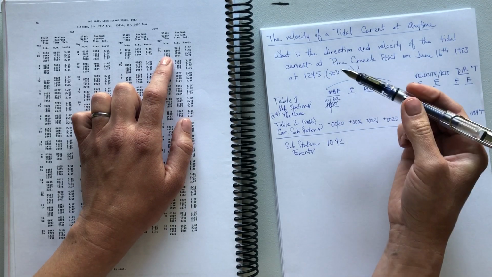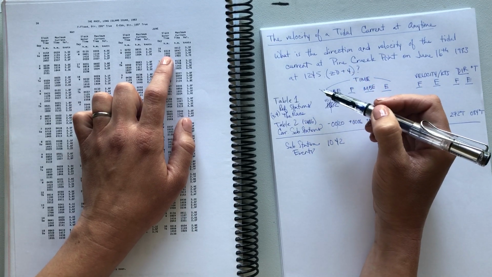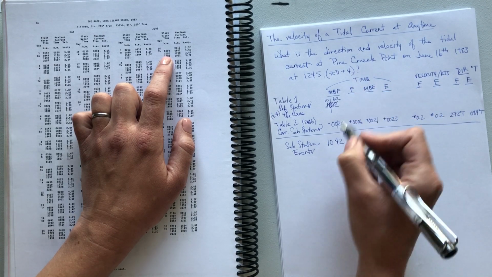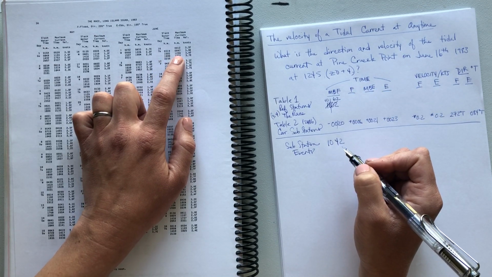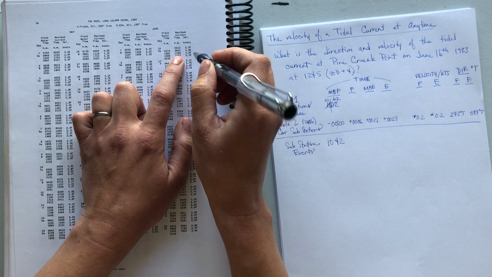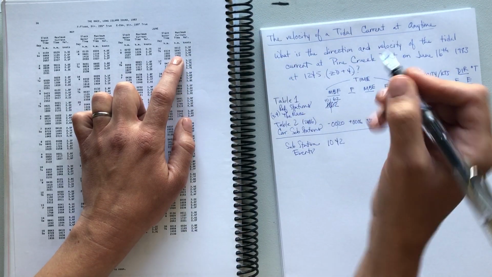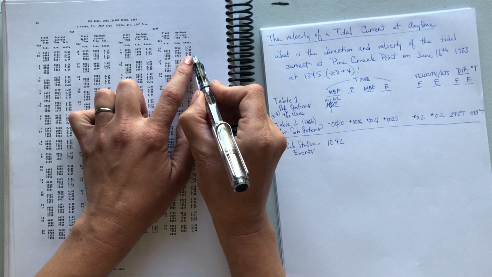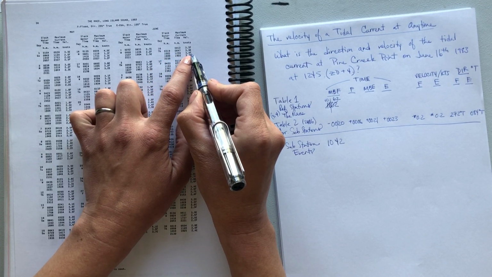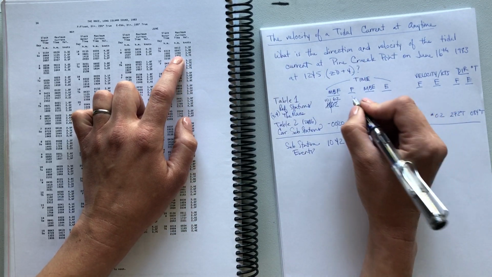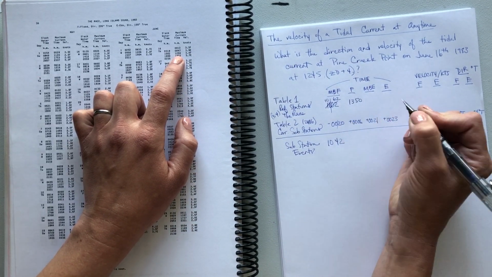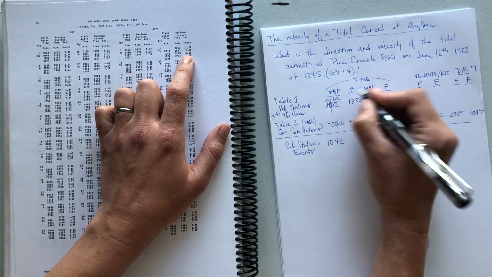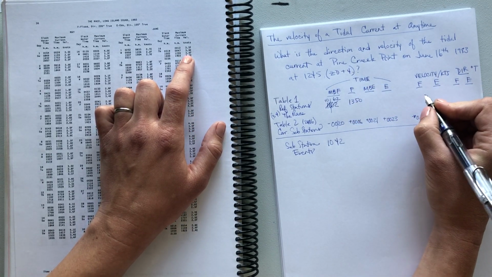That is before 1245. So now I need a time after 1245. So let's see if 1250 will cut it. I have to spring this forward 1 hour, so this is actually 1350, and I know this is a flood event because I scan the column and see that there's an F here. So 1350 is my flood event, and the velocity of that event, which I put under the F, right, is 3.4 knots.